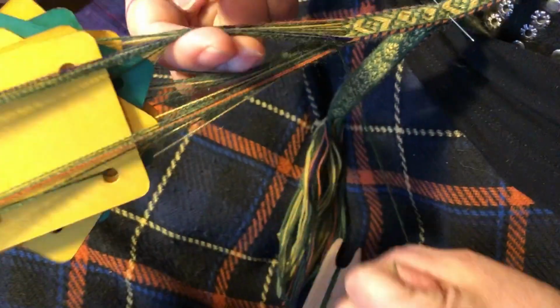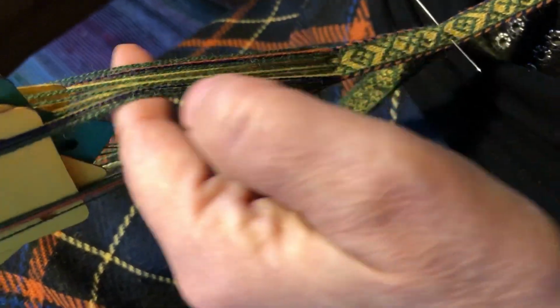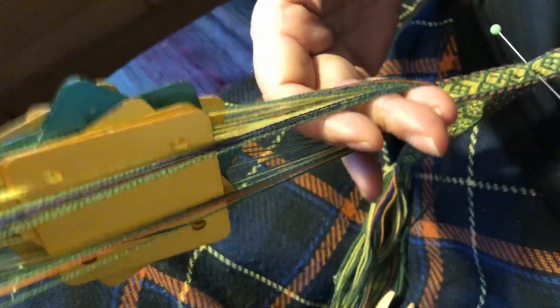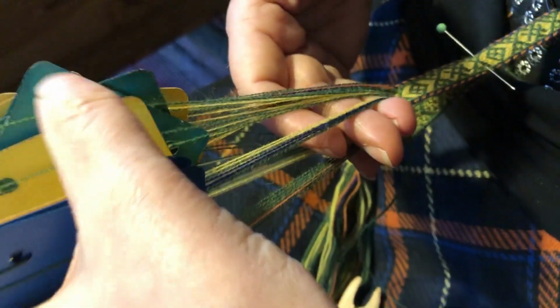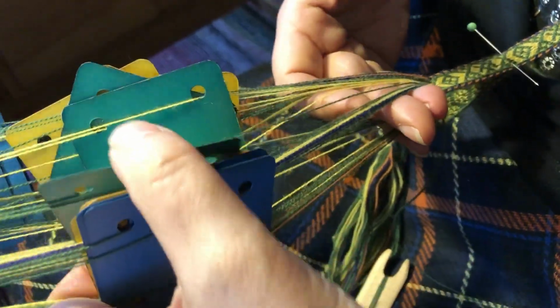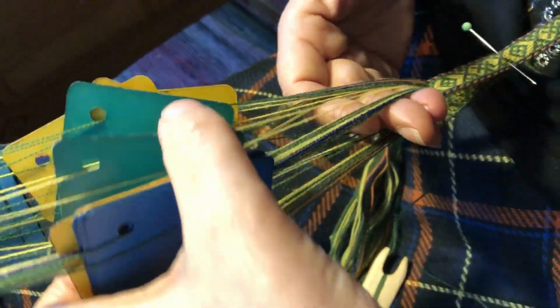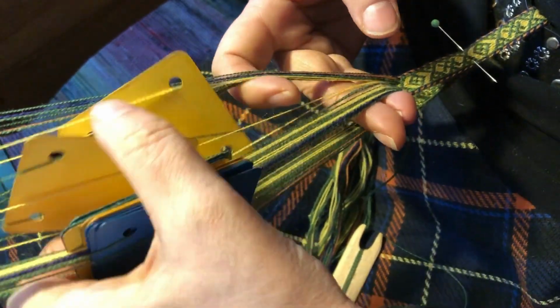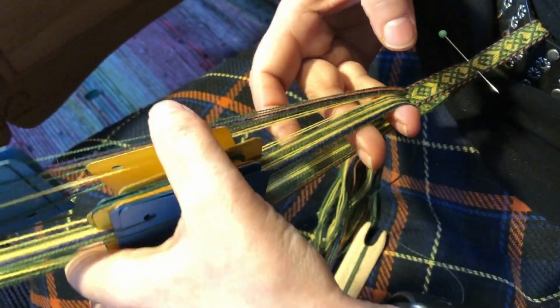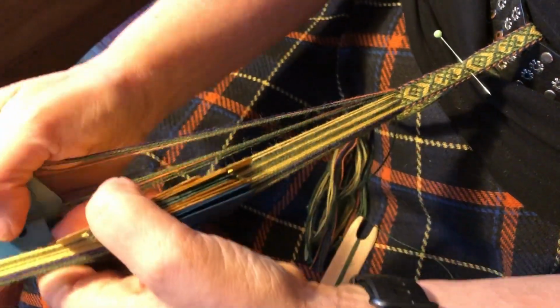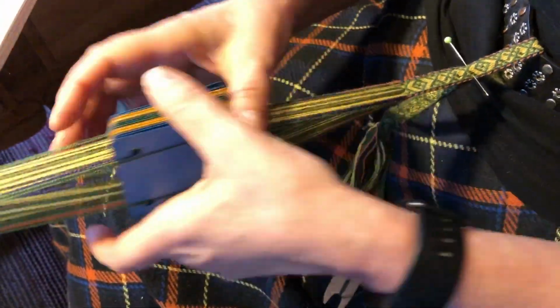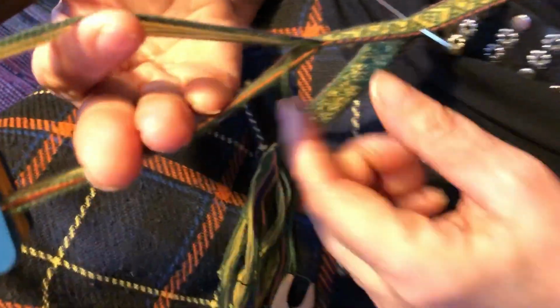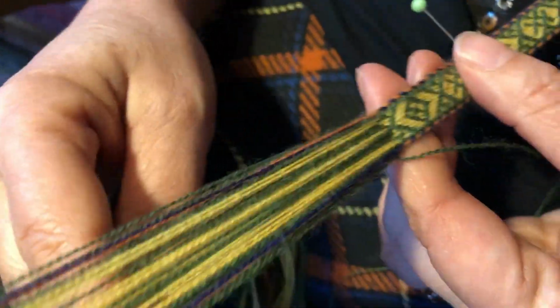The shed looks awful. Keep your fingers in and then one by one turn the tablets. Take the next edge and it's clear, and mistake is gone.